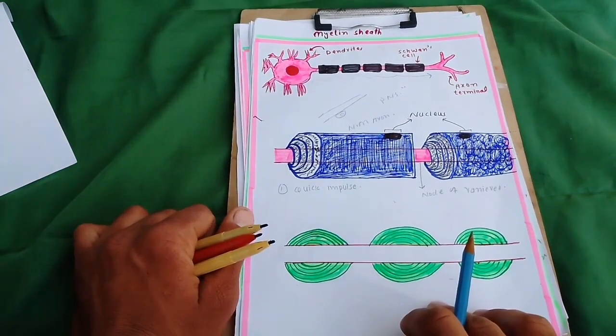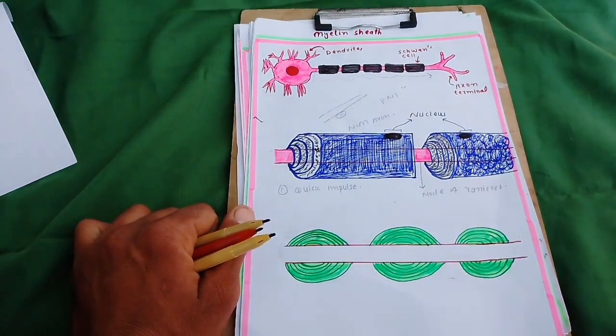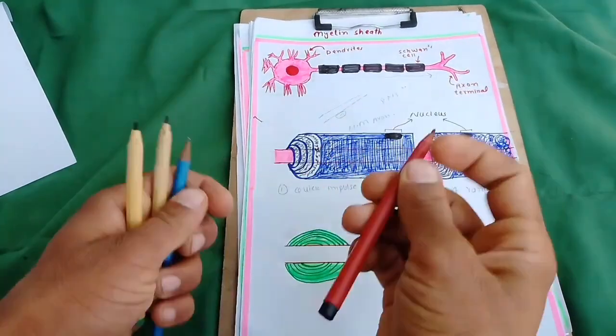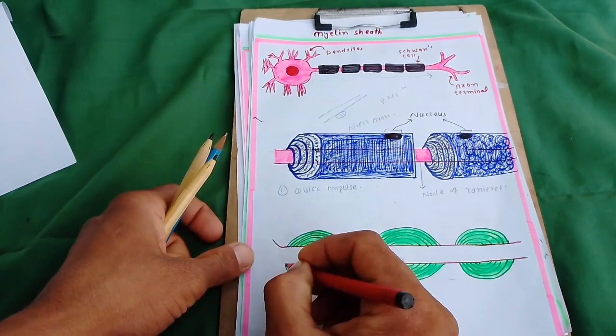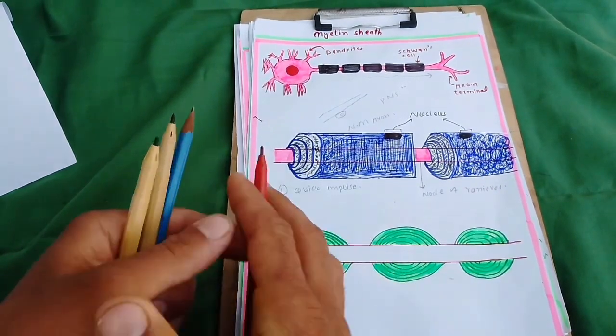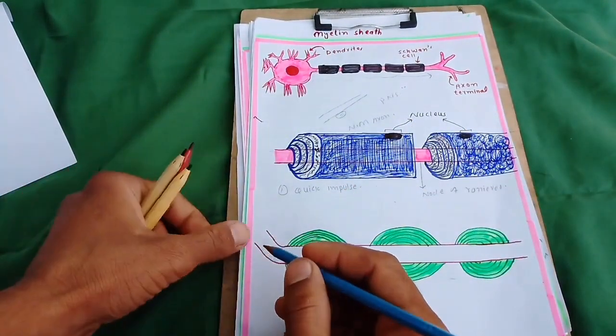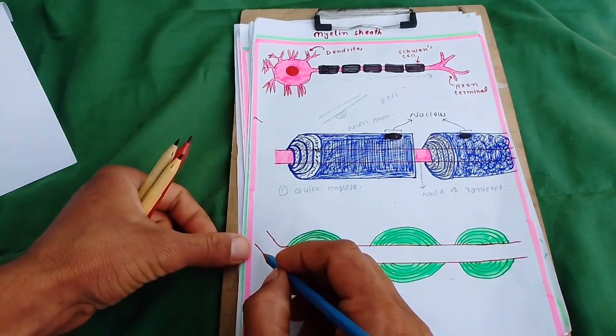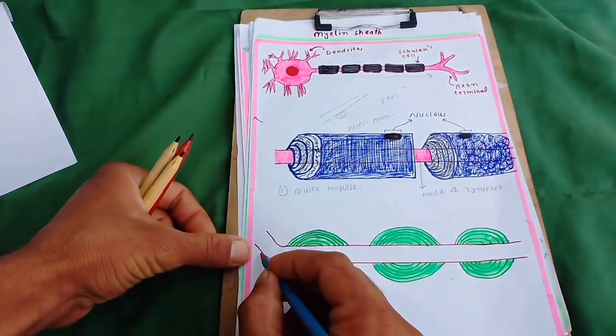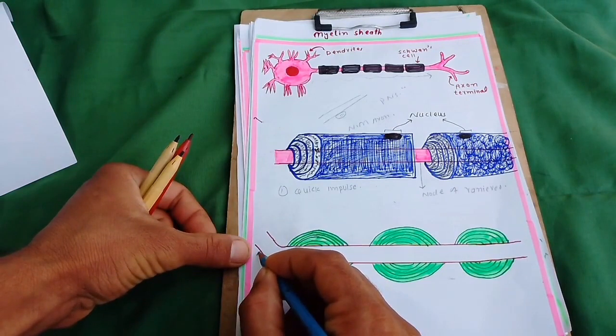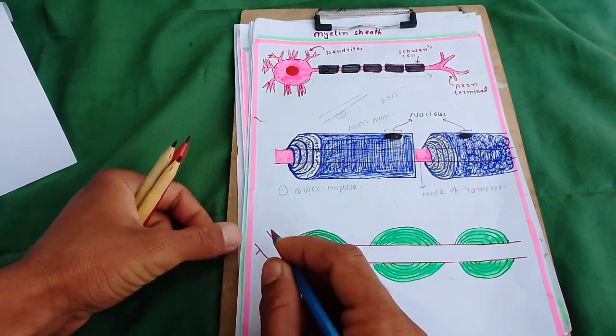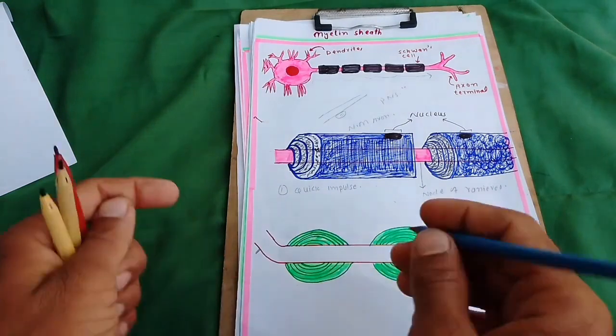How is the action potential produced? Suppose this is a stimulation point. When I stimulate this point, how is the action potential produced?